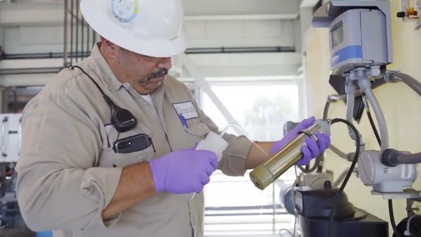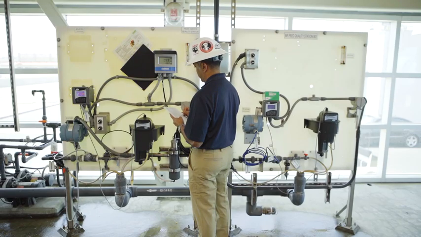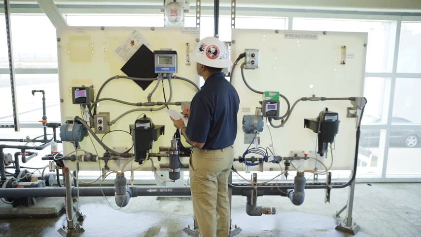Chlorine is the chemical we use the most of, and so it costs quite a bit. So we would like to be as accurate as possible in our use of it so that we can save on our operating costs. And the ammonia analyzer helps us to optimize our chlorine usage.